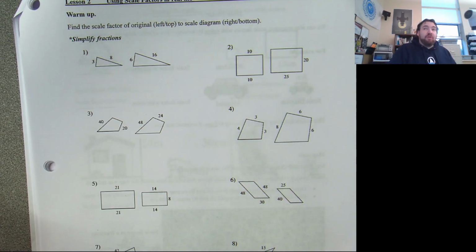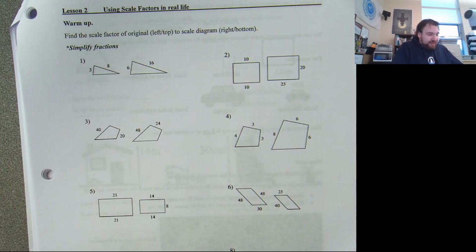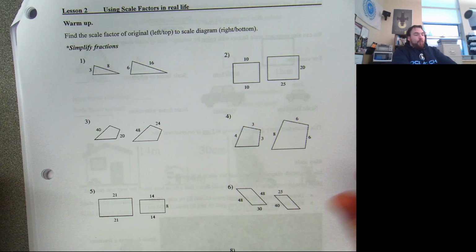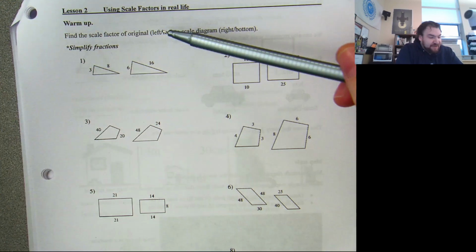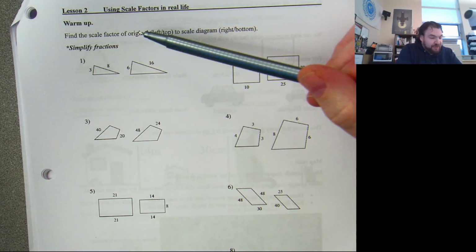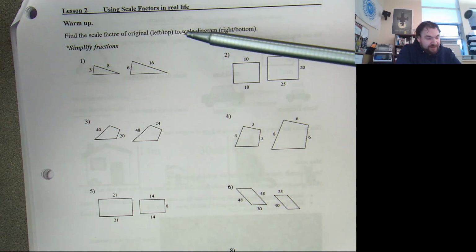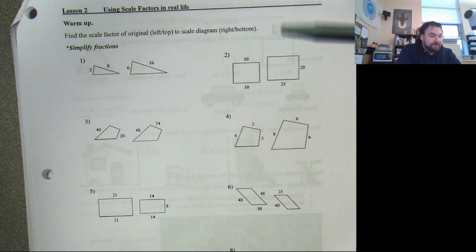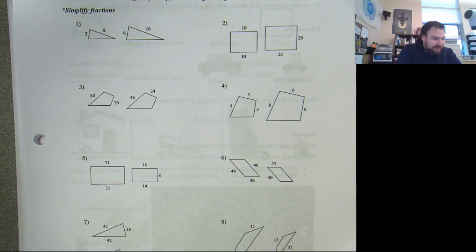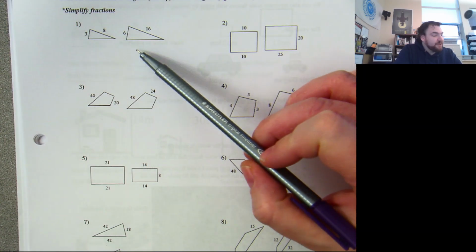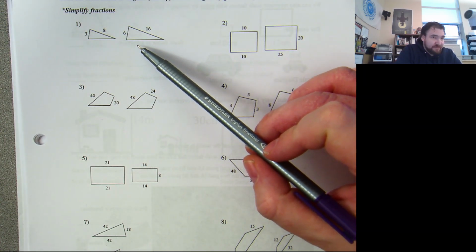Okay, so. Let's take a look at this page here. Let's crank this guy out. It's a warm-up looking at scale factors. We want to find the scale factor of the original. The original is always the left one or the top one to the scale diagram, which is the right or the bottom. Some of these are fairly straightforward. We can crank these out relatively easily. As a class, what's the scale factor here?